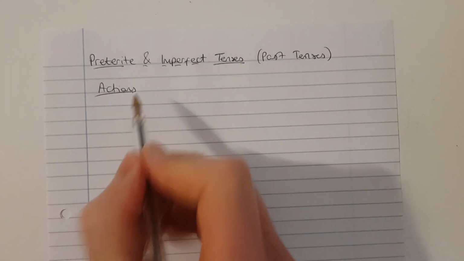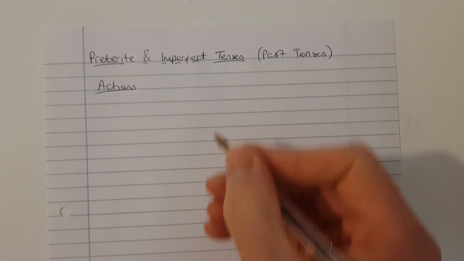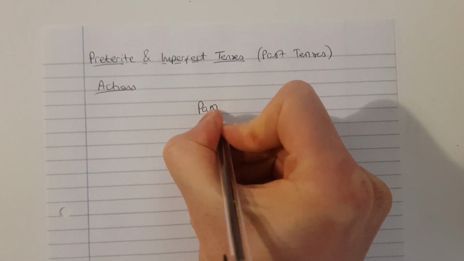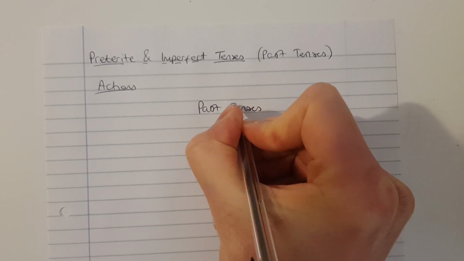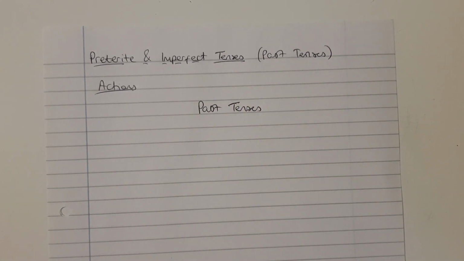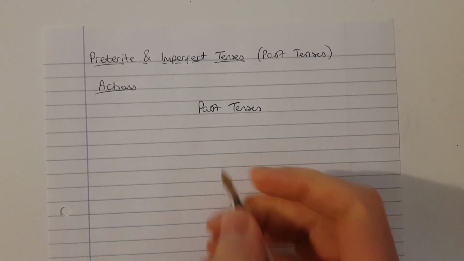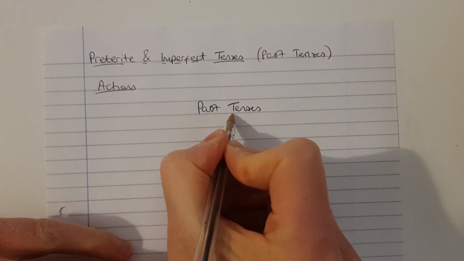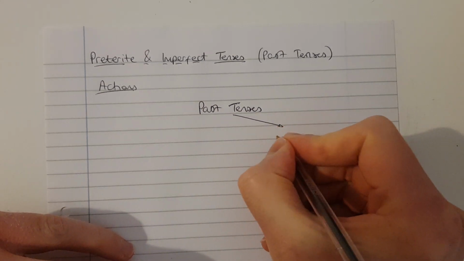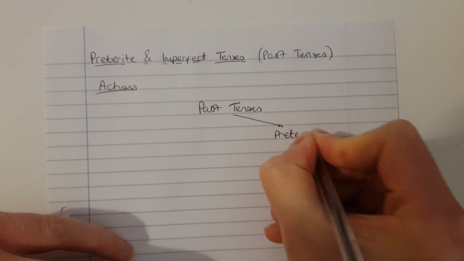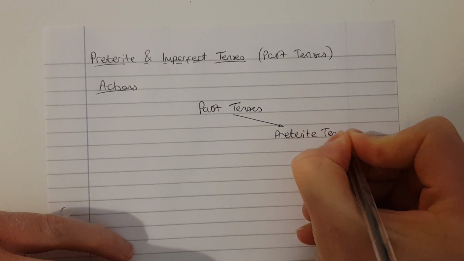So, like I said, we're going to relate this to actions, things that you did in the past, talking about ourselves as in using the I form of both these tenses with reference to actions. So we've got past tenses. Both of these are past tenses, referring to things that have been done or things that you have done. So the first one is the preterite tense.